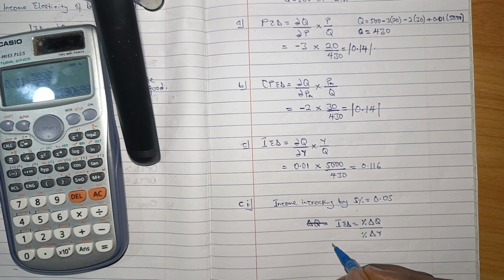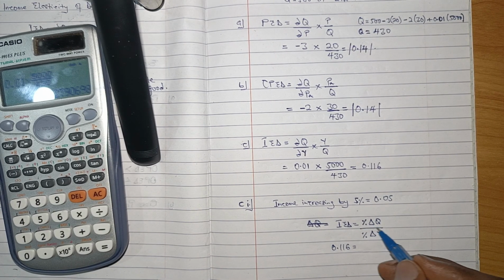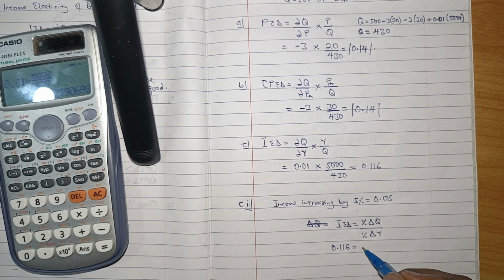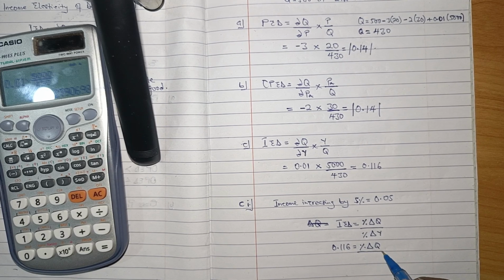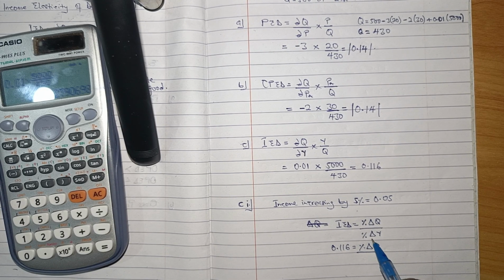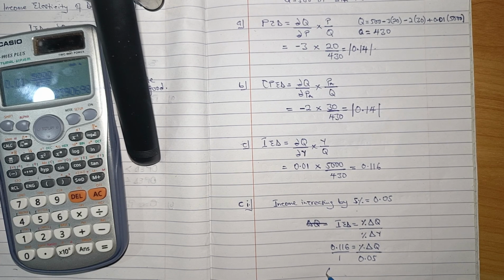So it's going to be 0.116 equals. Now we don't know the impact, the percentage change. Okay. So it's going to stay the same. Percentage change in Q all over. Now they are saying that if income increases by what? 5%, which is equivalent to what? 0.05. So 0.05. So we put this value in, and we already know this 0.116 is over 1. So we just do cross multiplication. So when we do cross multiplication, this one multiplied by 1 will give us what? Percentage change.